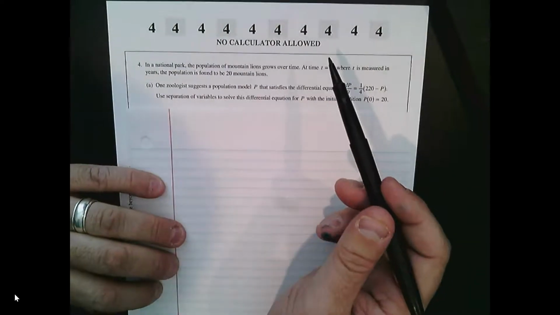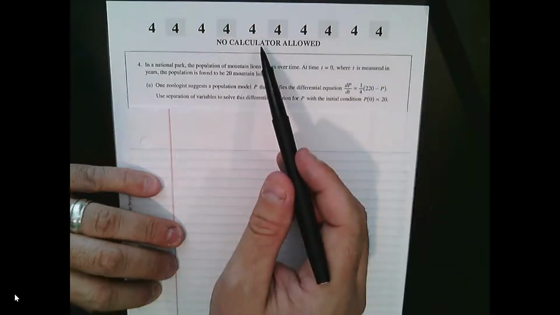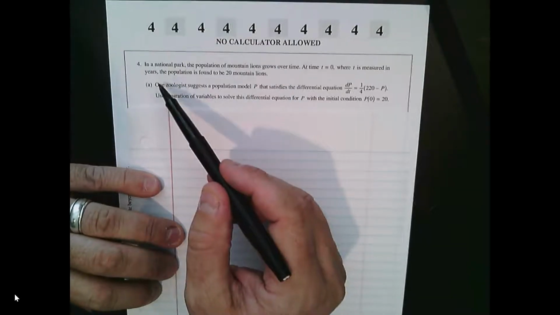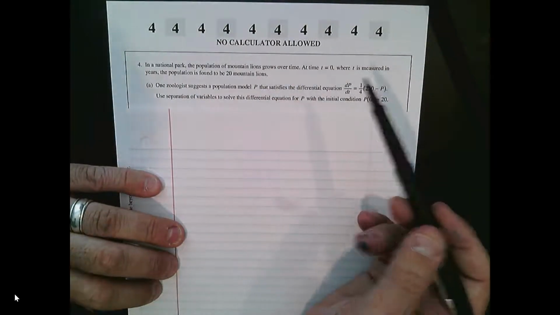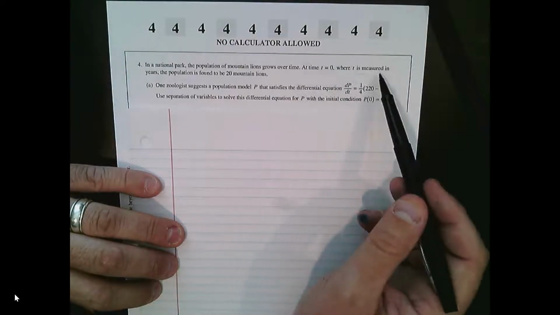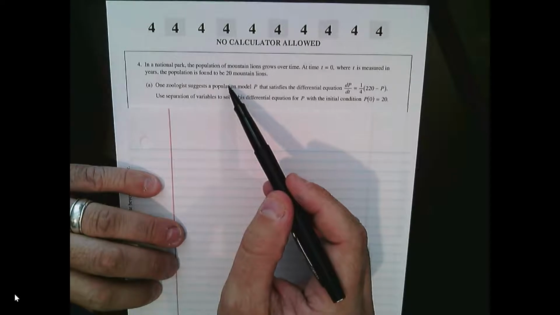Here we go. This is going to be my last problem for a little while. This is 2015 BC International, question number 4. Still calculator inactive. In a national park, the population of mountain lions grows over time. At time t equals 0, where t is measured in years, the population is found to be 20 lions.